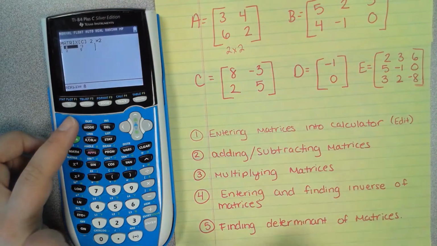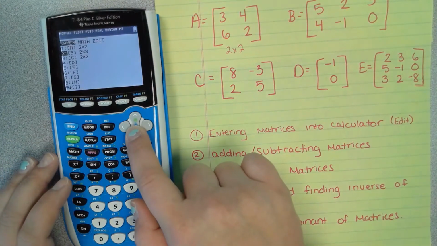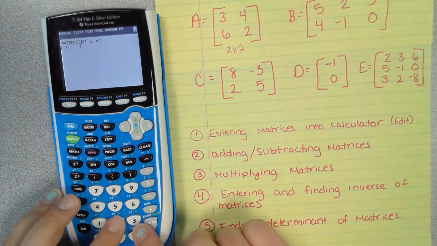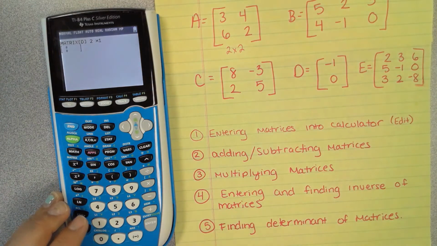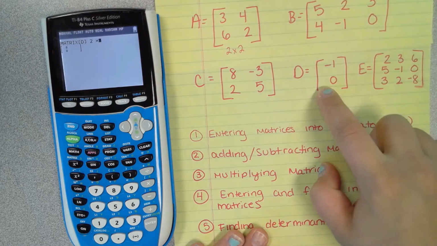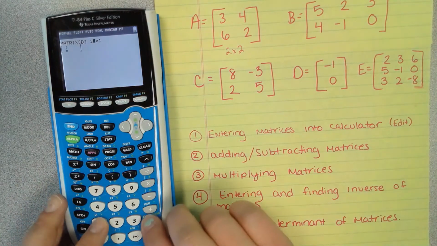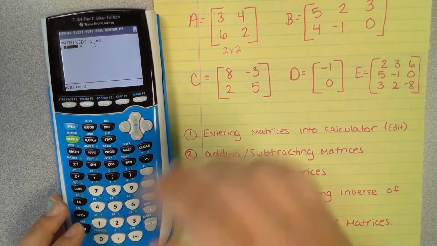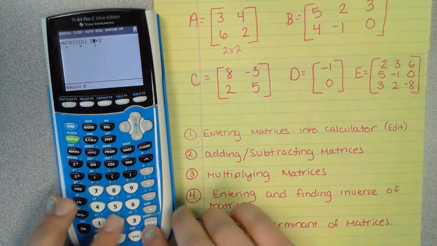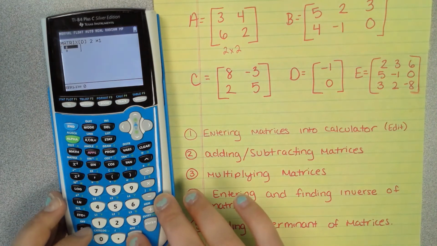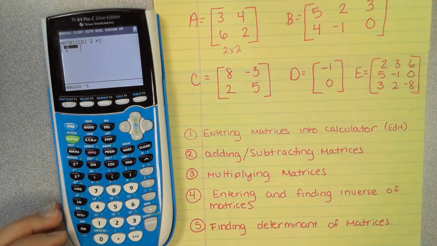Now I'm going to do D: second matrix, go over to edit, go down to D. So this is 2 rows and 1 column. The nice thing about this is if you enter the wrong dimensions, it won't look like the matrix that you're trying to enter. So let's say I accidentally did 1 by 2. See how it looks different than this one? So I want a 2 by 1. So negative 1 and 0.